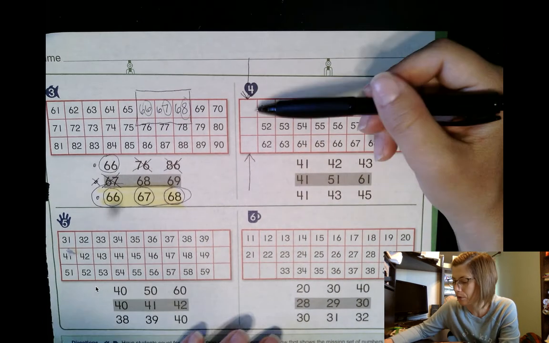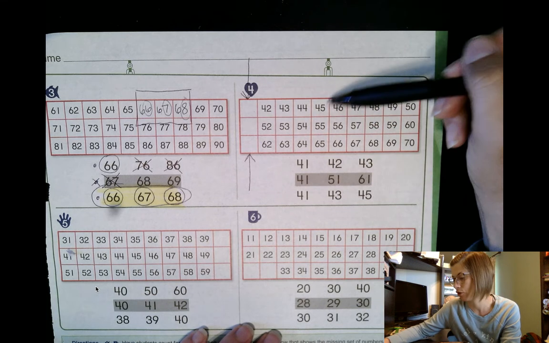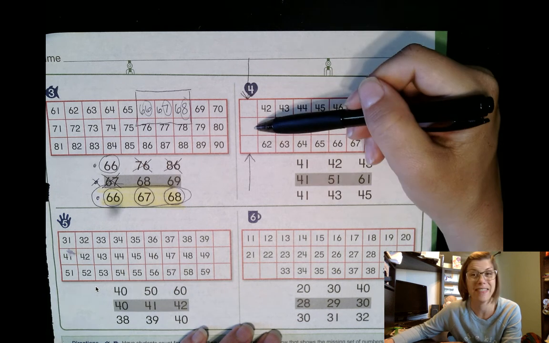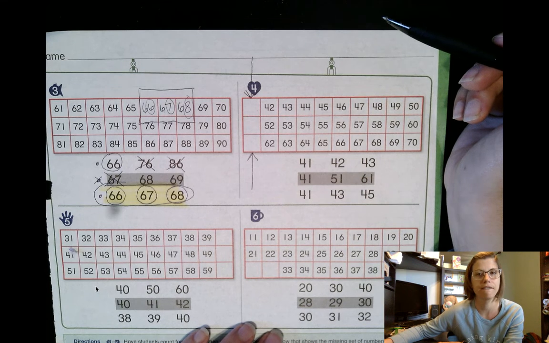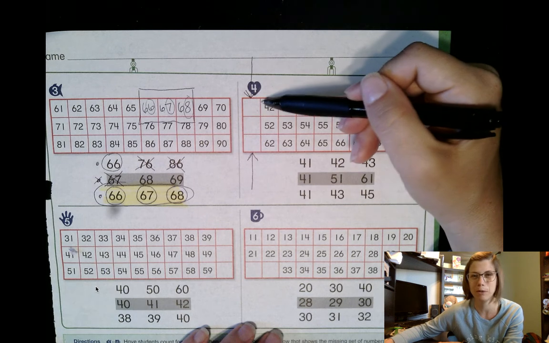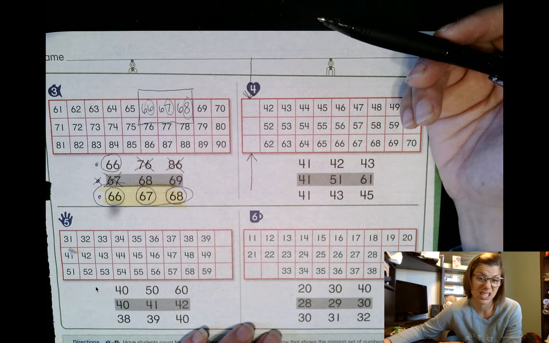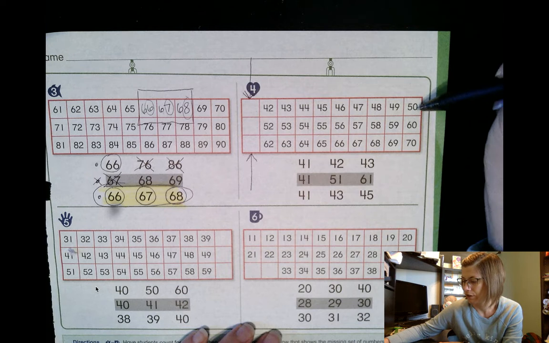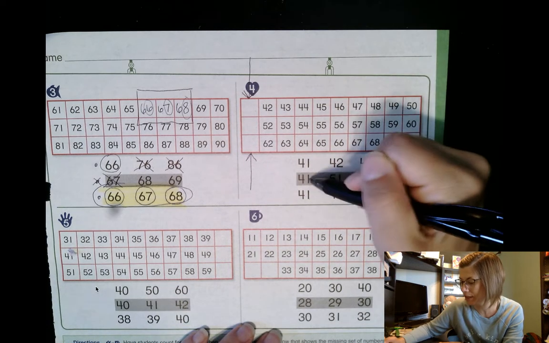Looky here. We've got something. And then 42, 43, 44, 45, 46, 47, 48, 49, 50. And then something. What comes after 50? Because I don't know what number goes here. I guess I'm stuck. But I could find out what number goes here. After 50 comes 51.